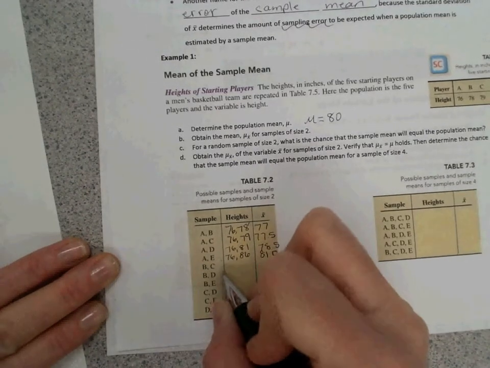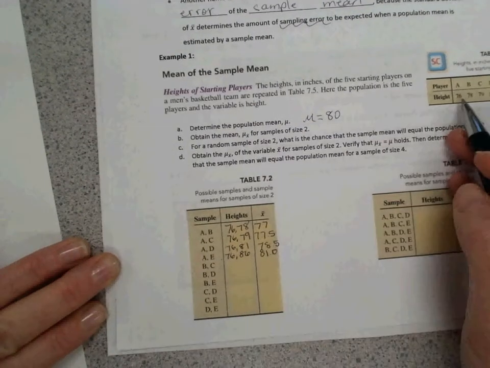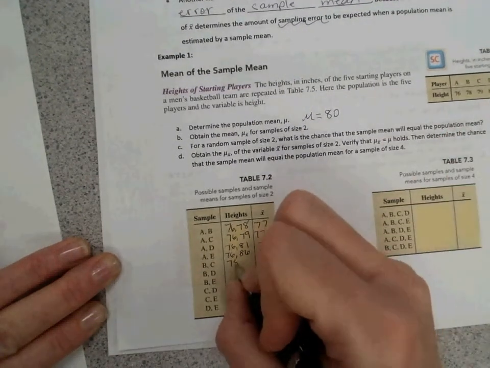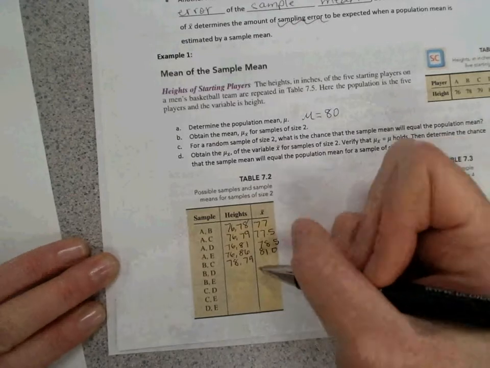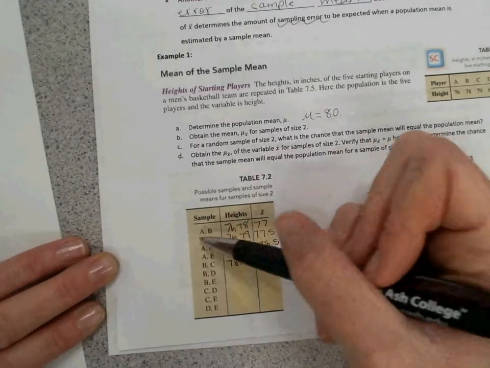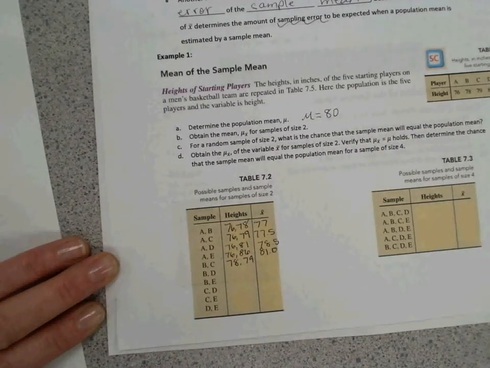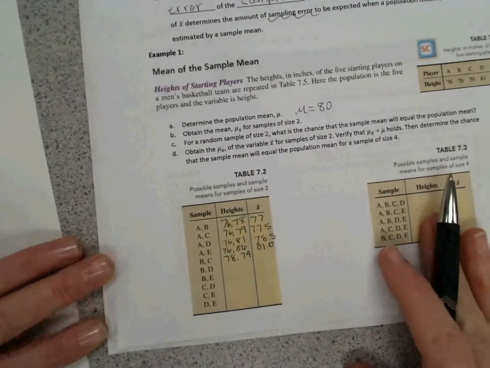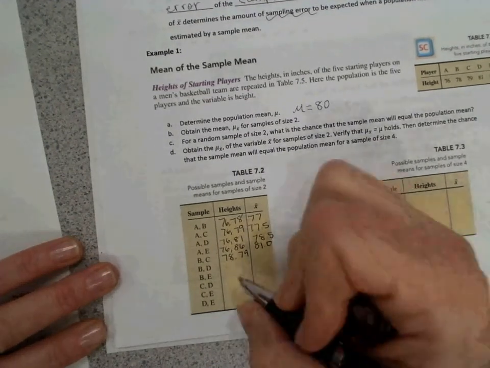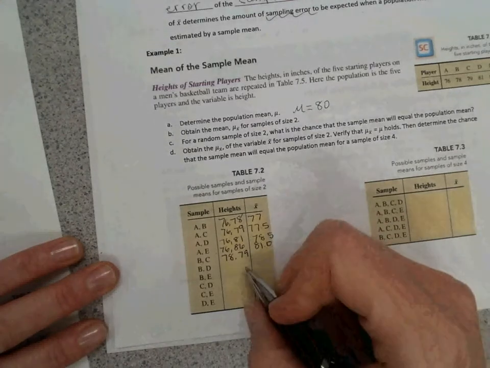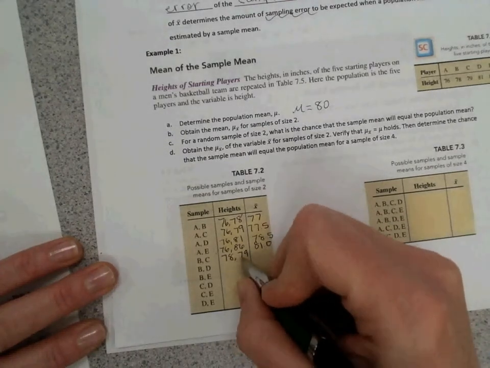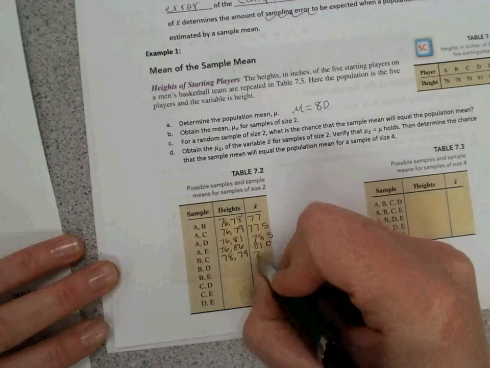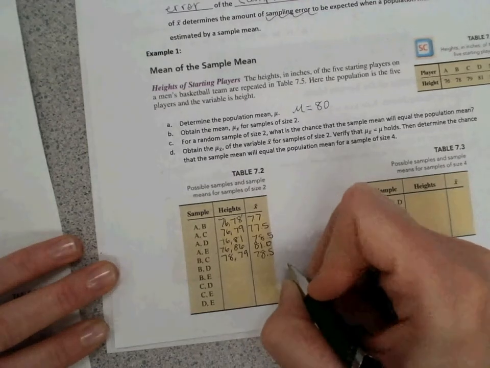B and C is 78 and 79. So this ties in a previous topic as well, where we're listing out all of the different possible samples of a population of a given size. But now we're taking it to the next level. So you can see it just builds. Every little piece builds. 78 and 79, the average of those is 78.5. Do that one in your head.